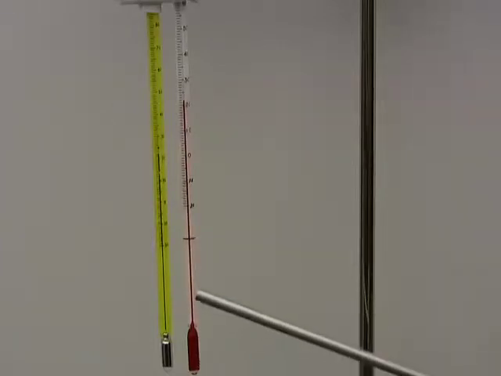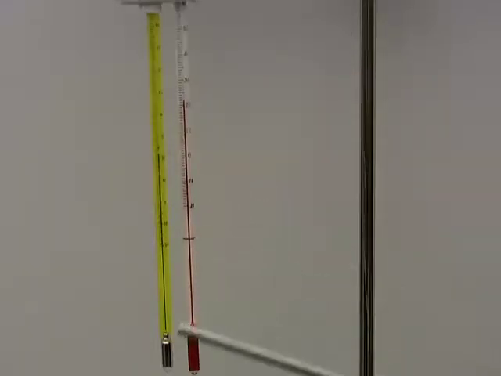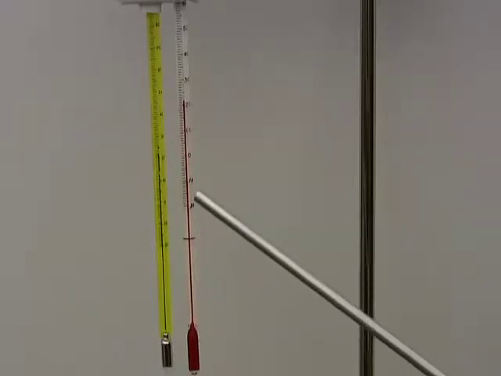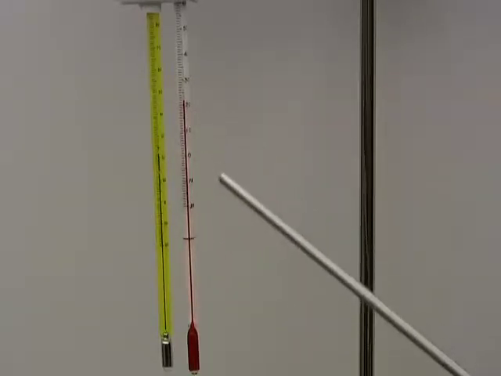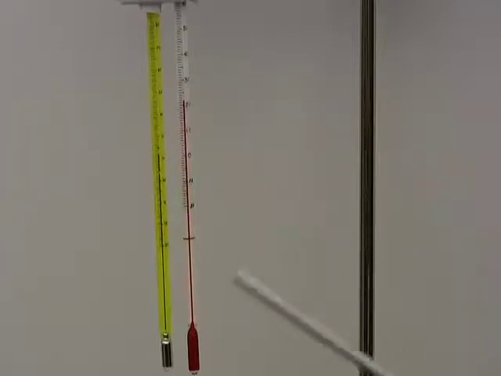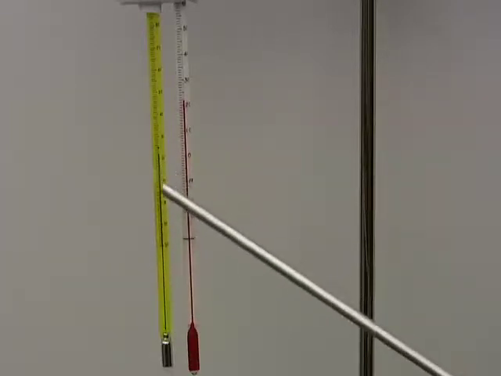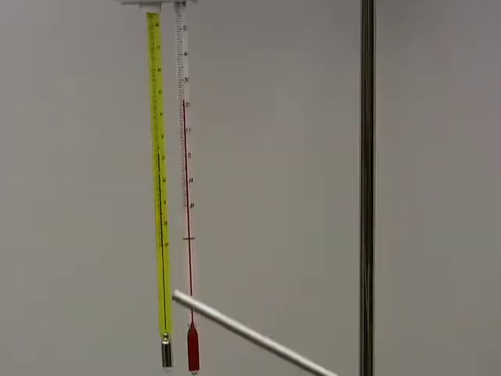On your left is the mercury thermometer, and on the right is the alcohol thermometer. You can see the alcohol thermometer is much easier to read because you can color alcohol. And this mercury thermometer is very faulty. It has actually broken into pieces.